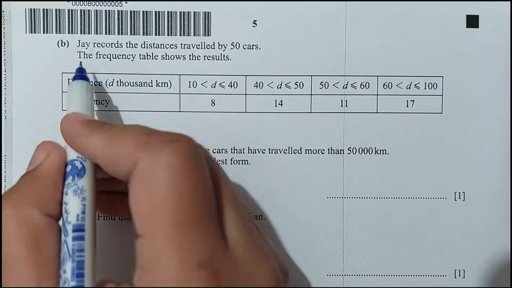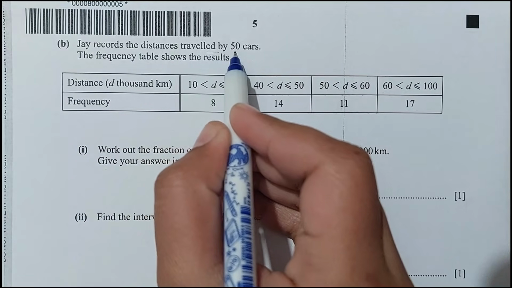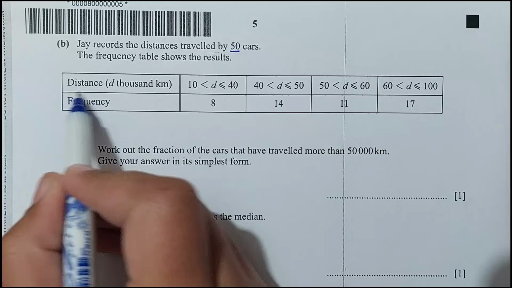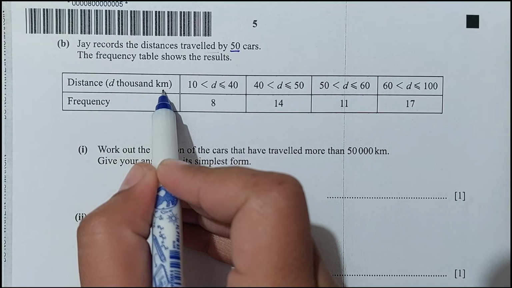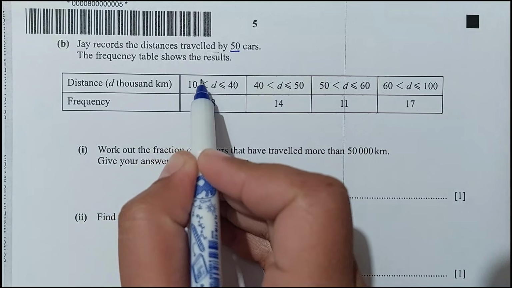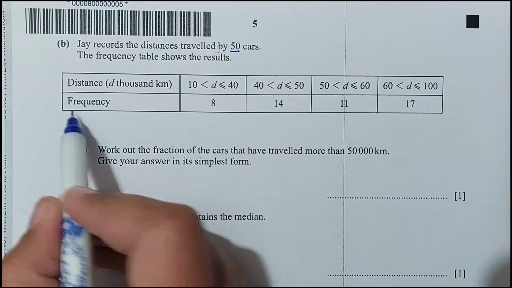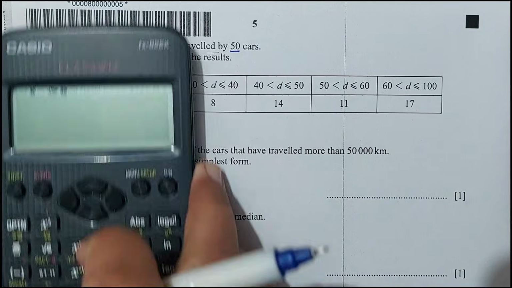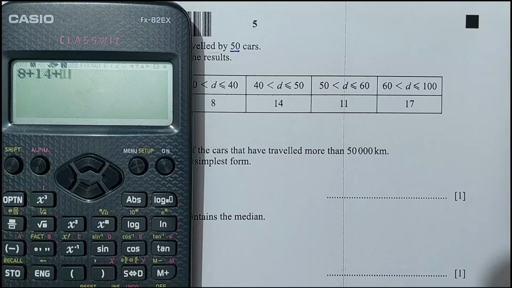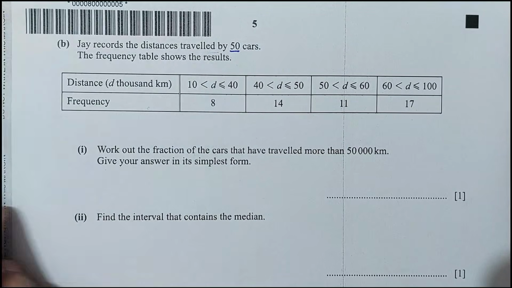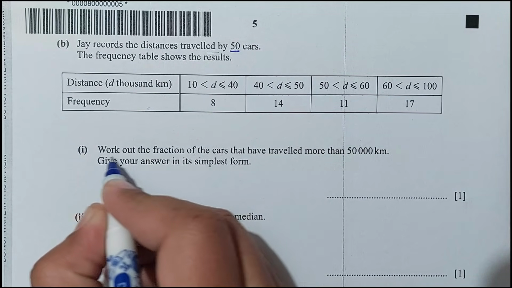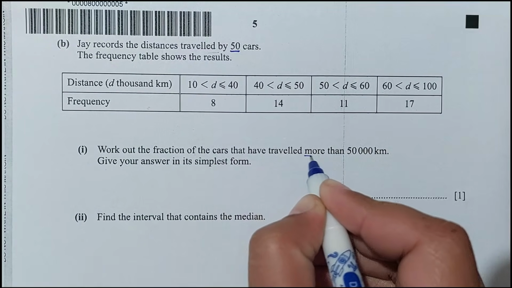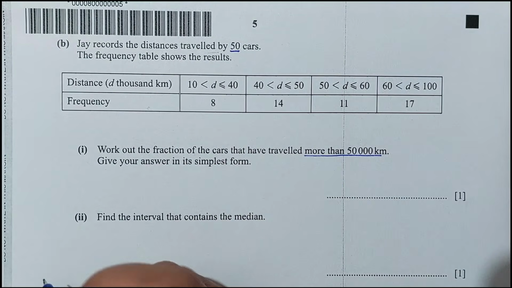Now for part B, Jay records the distance traveled by 50 cars. The frequency table shows the results. The distance D is in 1000 kilometers. It means this is 10,000 to 40,000, right? And the frequency you have given. The sum of frequency should be equal to 50. 8 plus 14 plus 11 plus 17, this is 50, yes. Number 1, work out the fraction of cars that have traveled more than 50,000 kilometers.